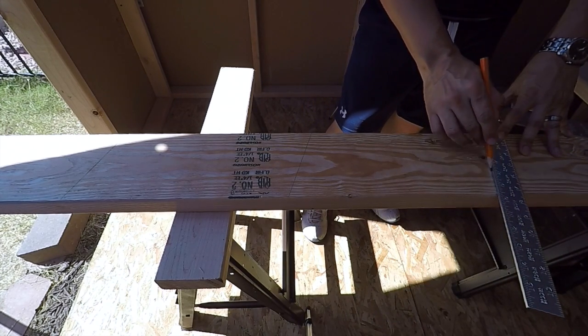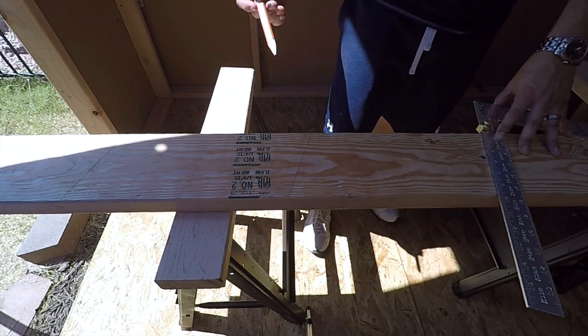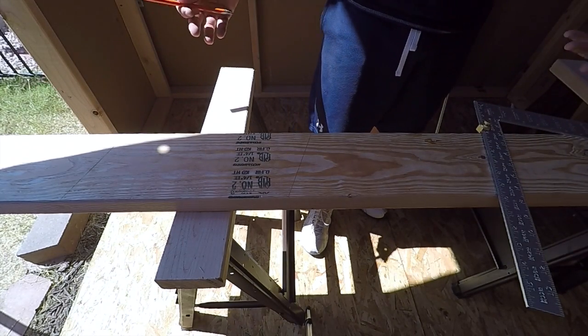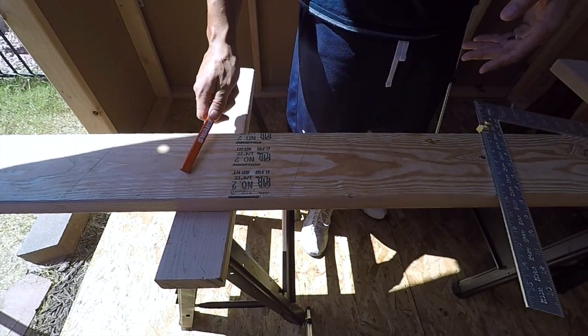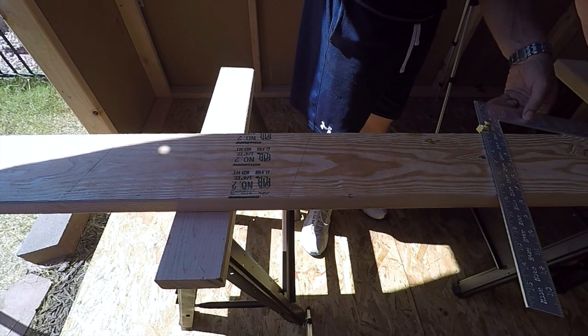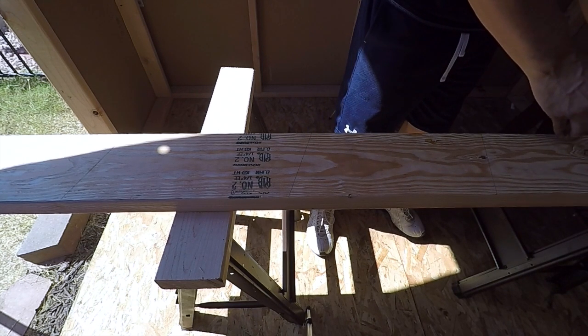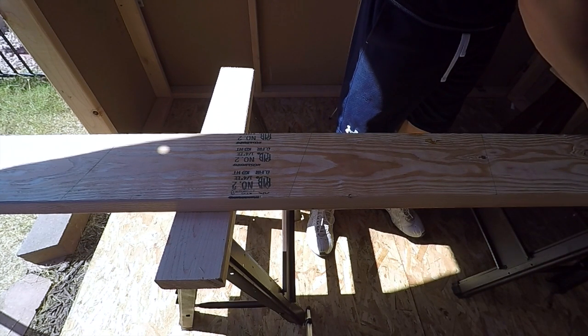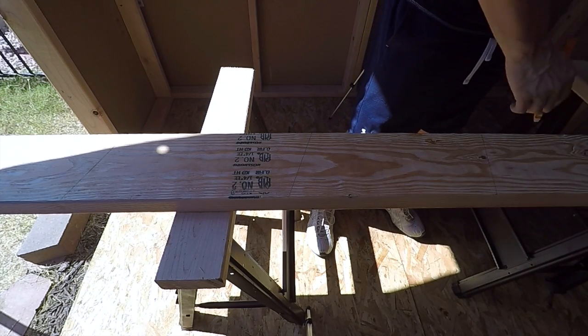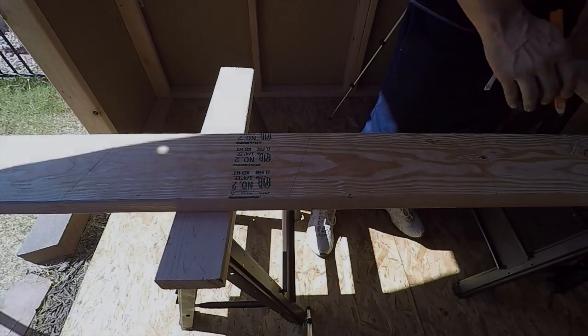Here it is again. Now you've got to count how many you've gone so far. We know that our 4 foot is the run of our building. So 1, 2, 3, and then we're coming on to a 4th one here. Okay? Mark your 12. Move this down. This right here is where our bird's mouth is going to go.